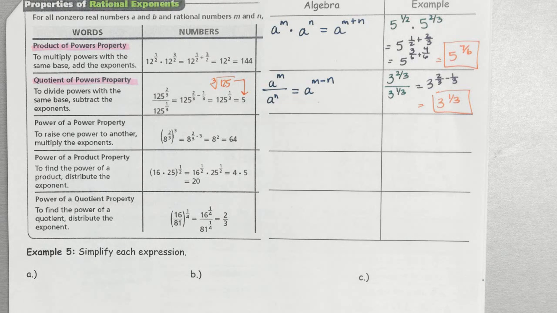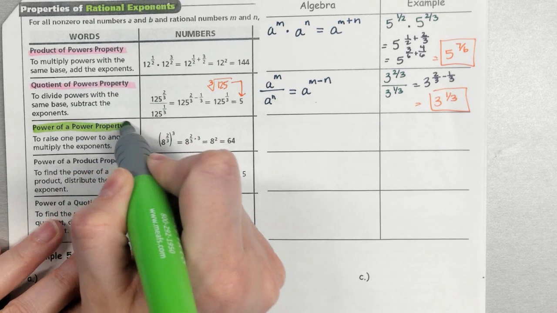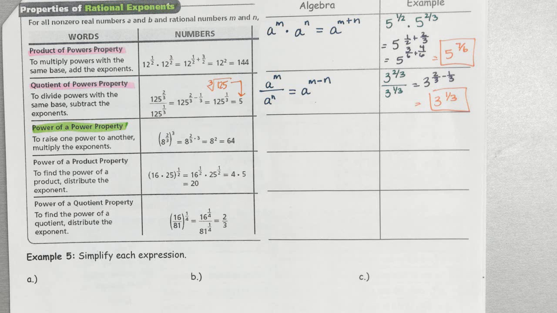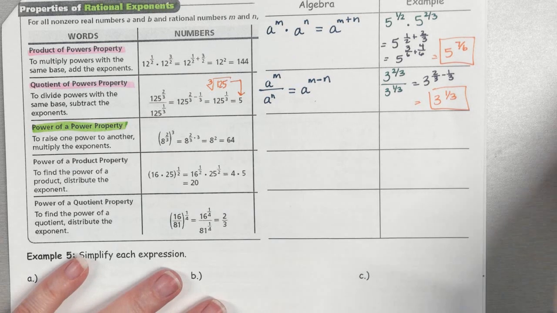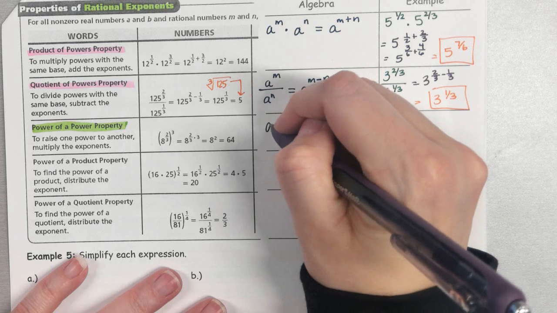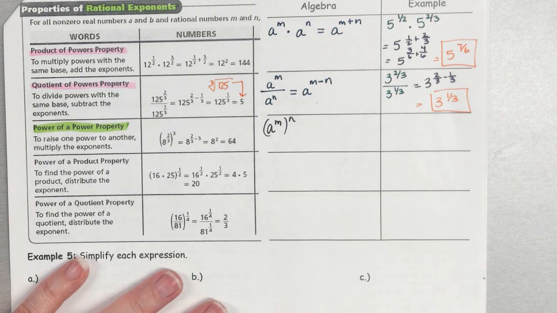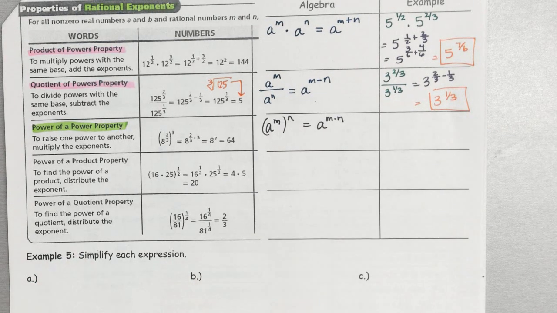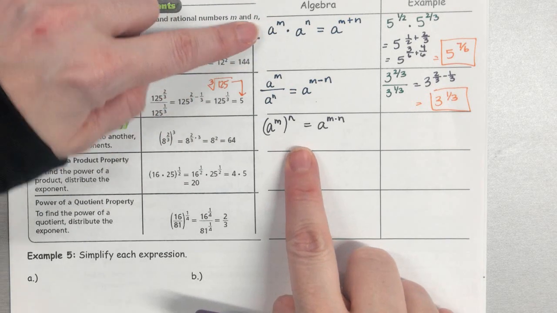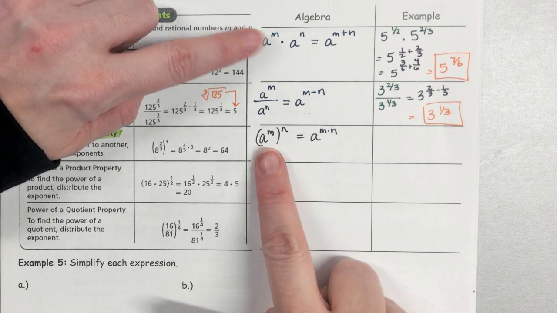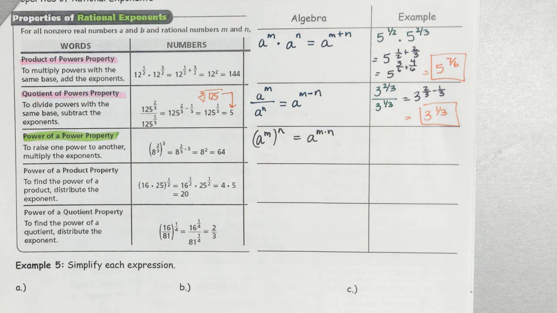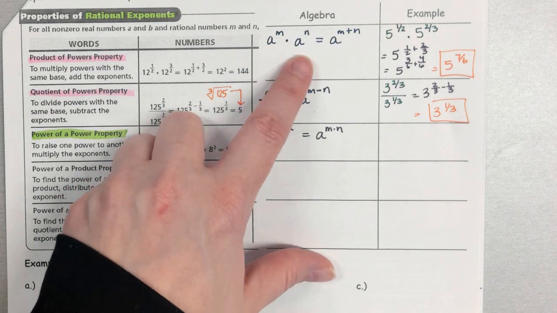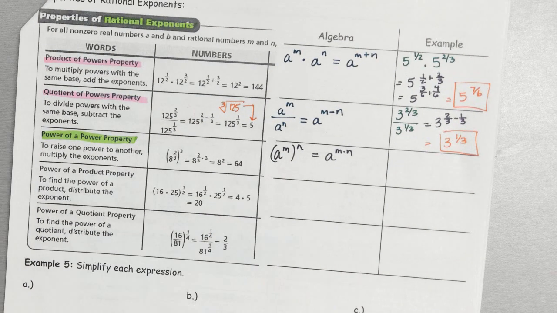All right, the power of a power. That's another one that you've done before. That's where you have a to the m, and that is raised to the nth power. That is when you multiply. Is there any way that you guys remember which one you add, which one you multiply? Because these are probably the two most mixed up of all of them. I always remember this one has 2 of the base in it. This one only has 1. That helps me differentiate them.